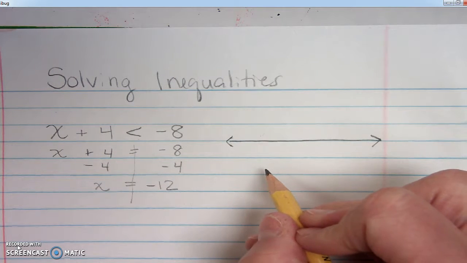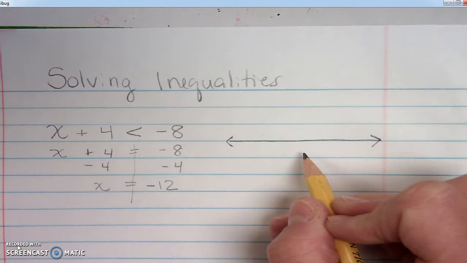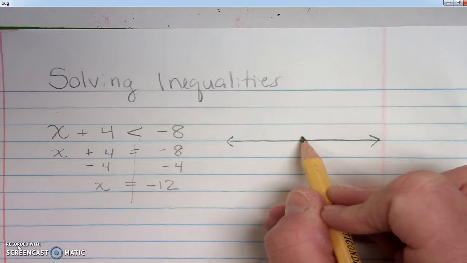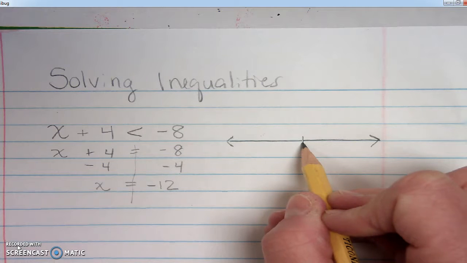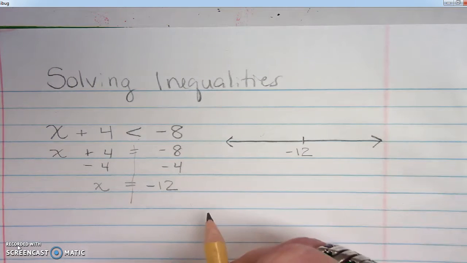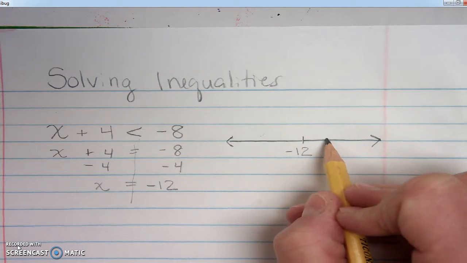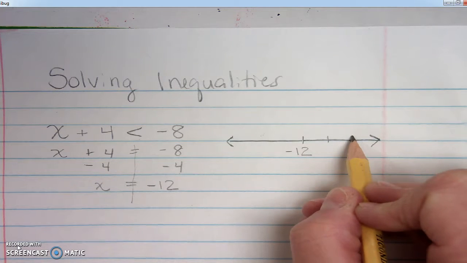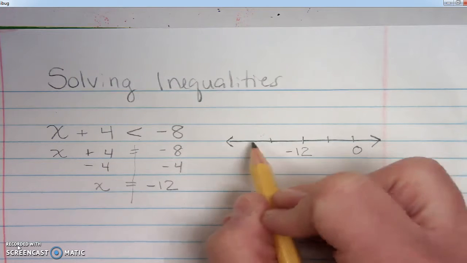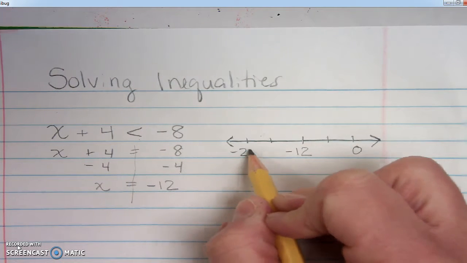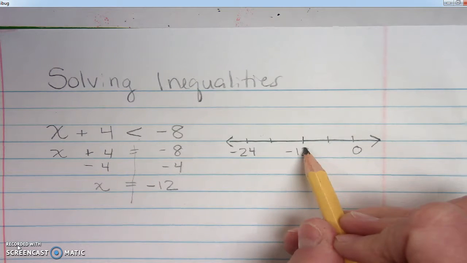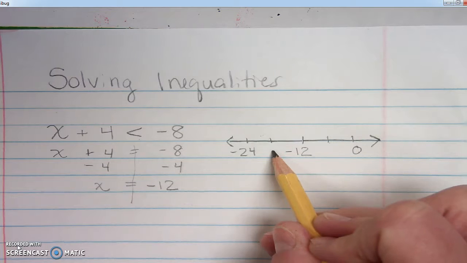So when I draw my graph from scratch, and I don't have a scale already given to me, then I typically make the center of the number line the solution, which is -12. So I put -12 on here. And then I'm going to put some numbers that go to the right of -12 and some to the left of -12. So I'm using a scale of -6. So 0, -6, -12, -18, -24.